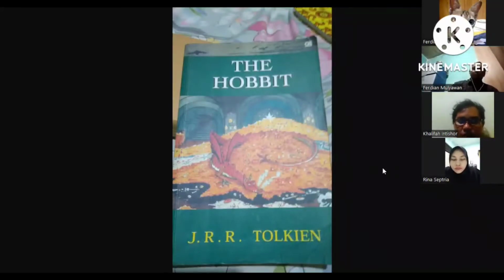Okay, so the novel that we're going to review is The Hobbit by J.R.R. Tolkien. We recommend this novel for elementary school students, especially 5th and 6th graders. But if you want to use it for middle school or senior high school, you can use it too, because the theme of the novel is fantasy, so all ages can enjoy it.